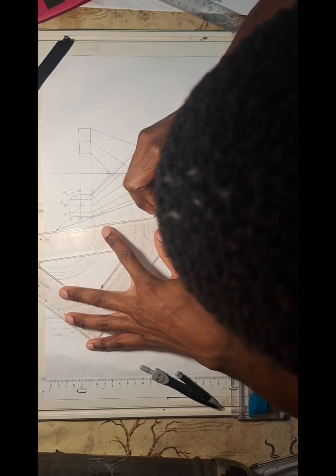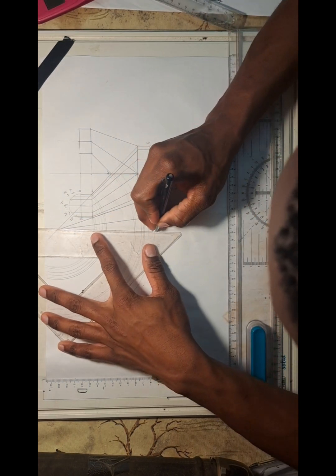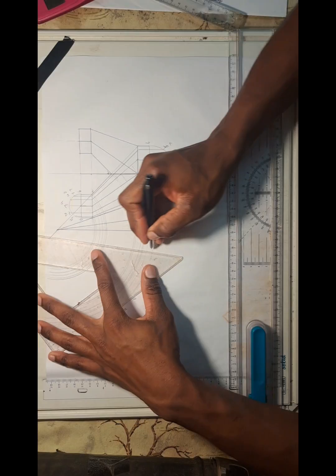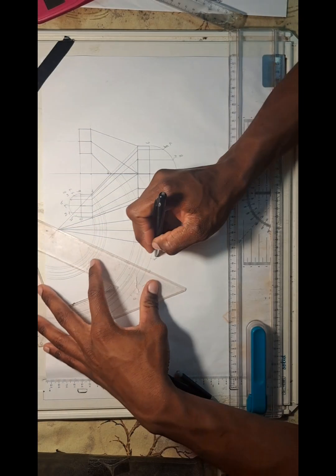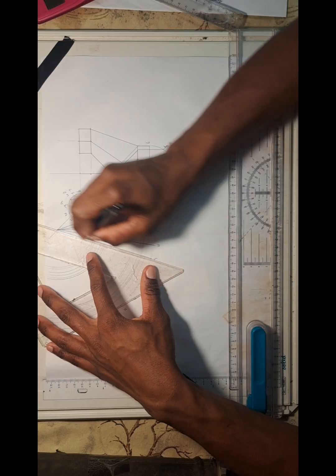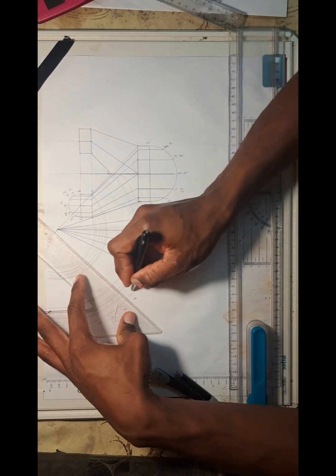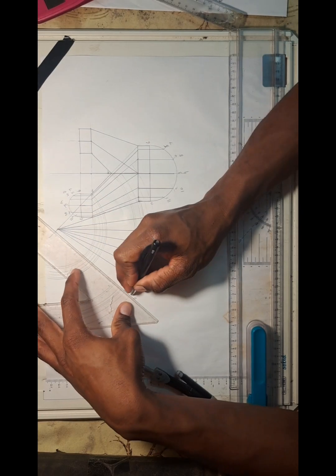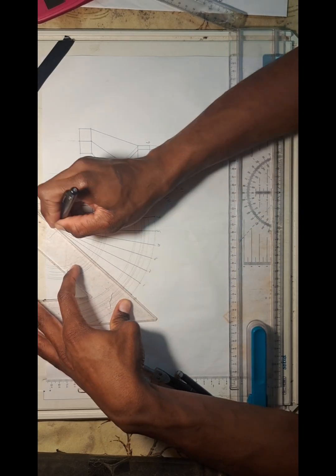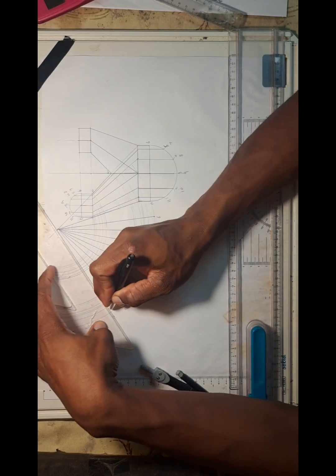Just like that. Now you have to take your points to the apex. Every point that you just made, you're taking it to the apex. So here we're dealing with a cone.